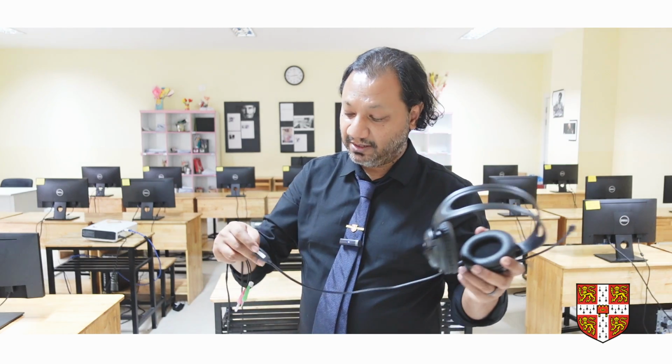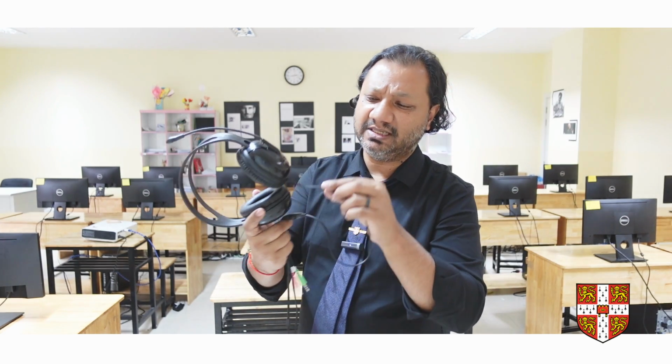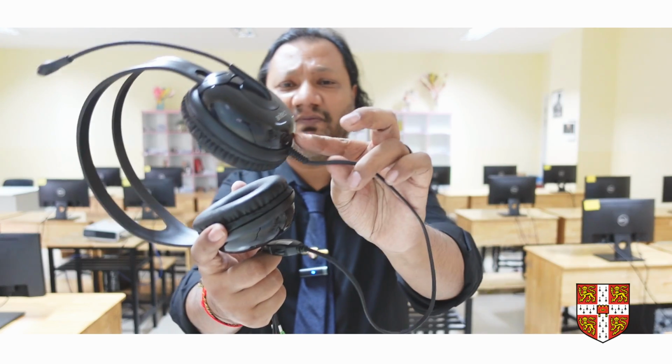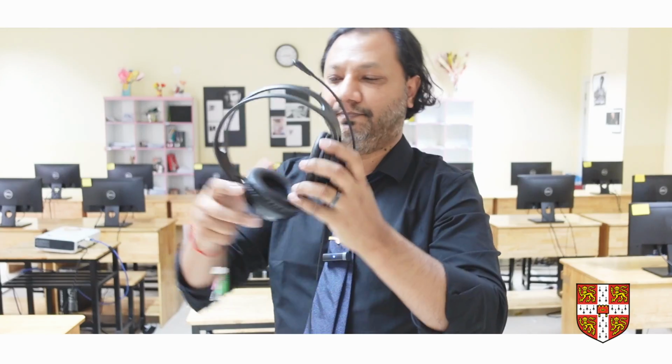So remember, headphones are good, headphones are fun. Please be responsible when you use it. Try not to pull the wire too much because as you can see, it's only one wire at the end of the headphone like that. It can actually rip out and you basically end up breaking the headphone.